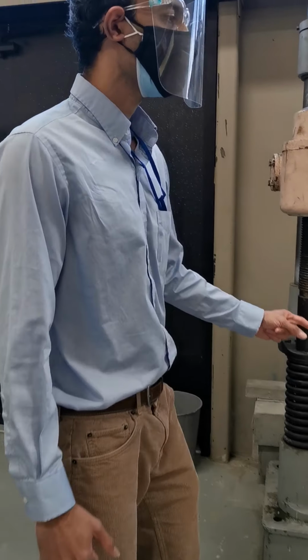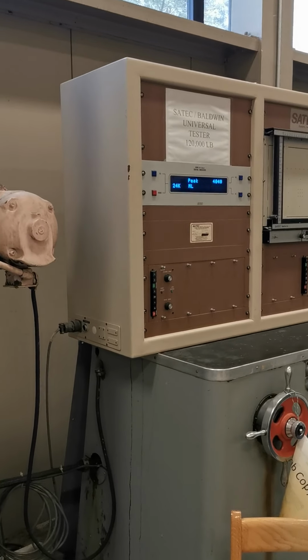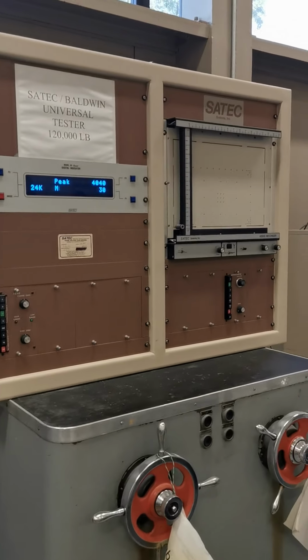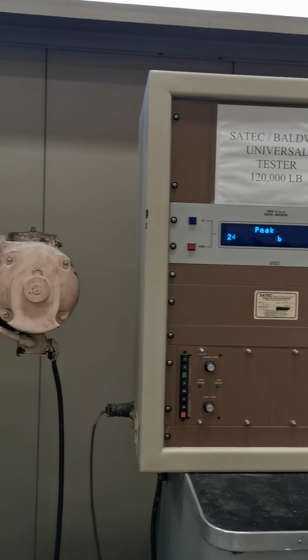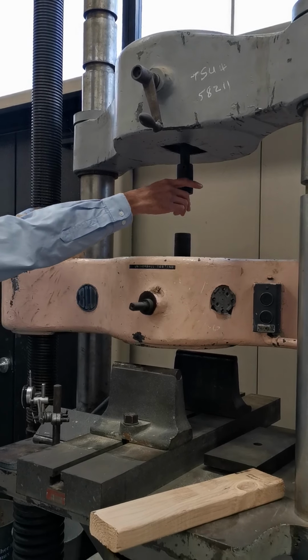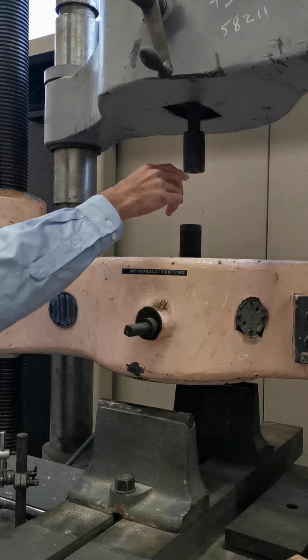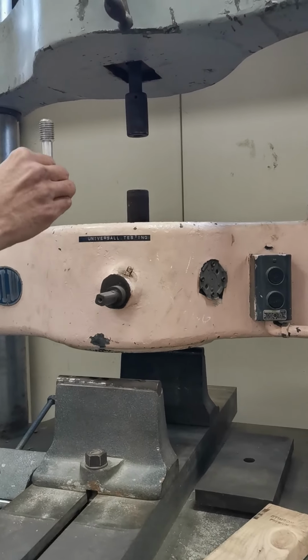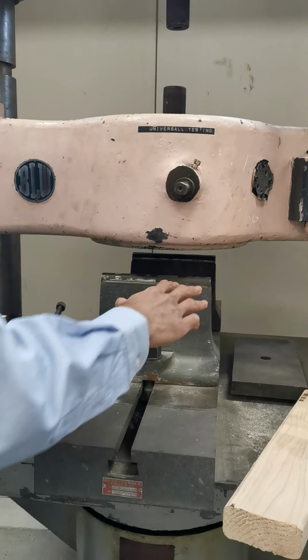The third experiment is performed on the Satek Baldwin Universal Tester, which can take about 120,000 pounds, and this equipment has different clamps. For example, the clamps which can be used to perform tensile test on a threaded sample, and the clamps for 3-point bending.